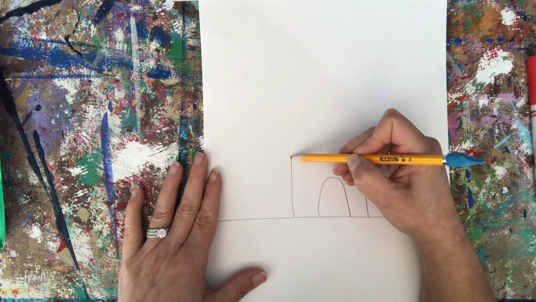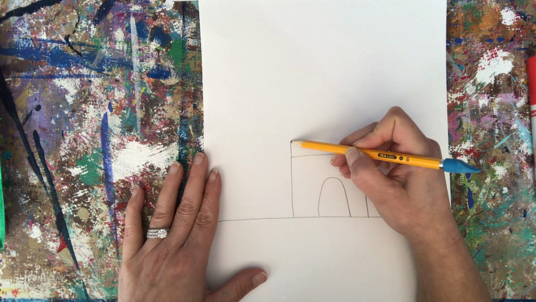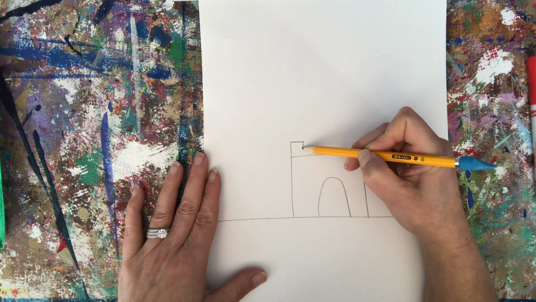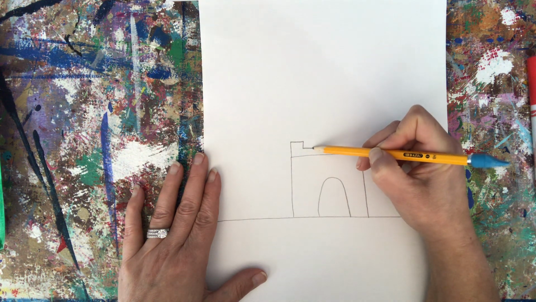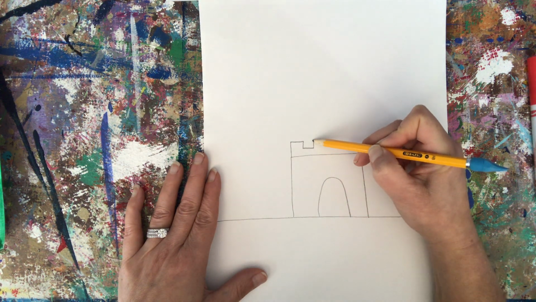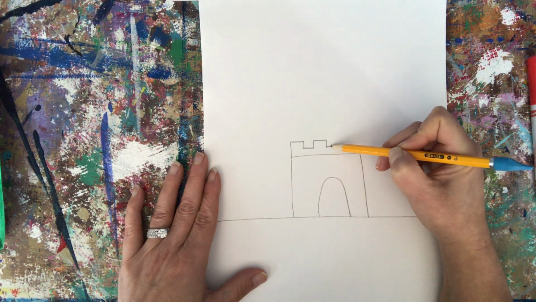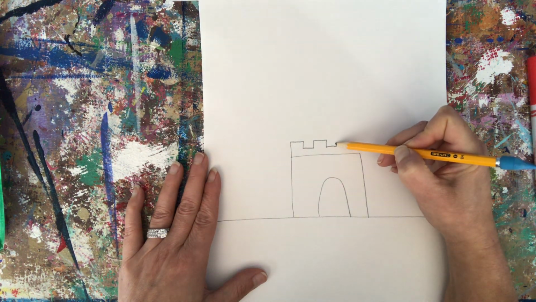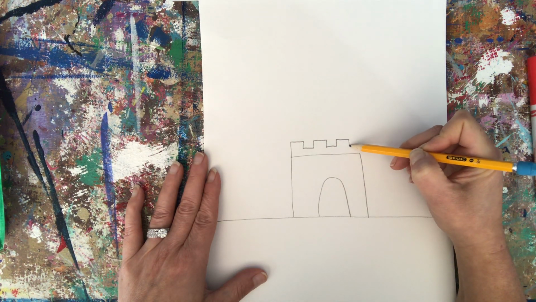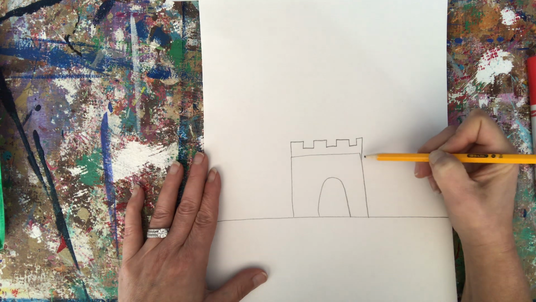Here's how that looks. A straight line up, a straight line across, straight line down, and another straight line across. Let's repeat it. Straight line up, across, down, and over. Up and across and down and over. Okay, look, I've got a little one there at the end.